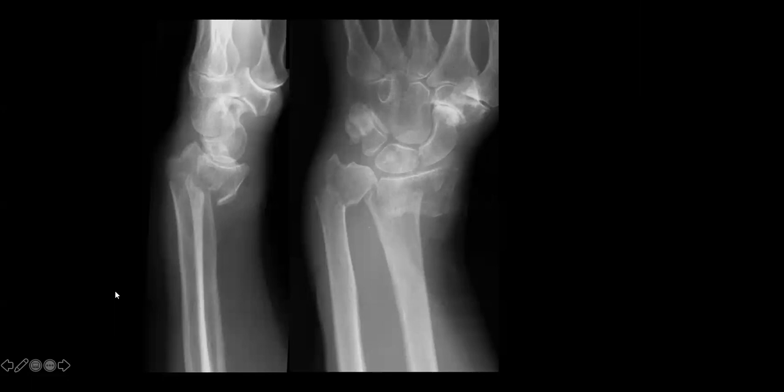So just for completion now, it's obviously useful to appreciate volar angulation. And whilst I hate eponymous names, this is what some of you may know of as a Smith's fracture or reverse Colles fracture. You can see that there's volar angulation this time of the distal fracture fragment, and that's better appreciated on the lateral view. And in this radiograph, you can see that actually both bones are fractured, both the radius and the ulna.